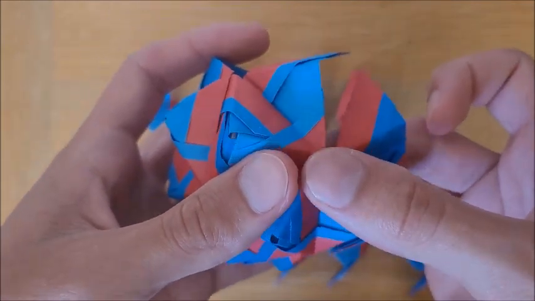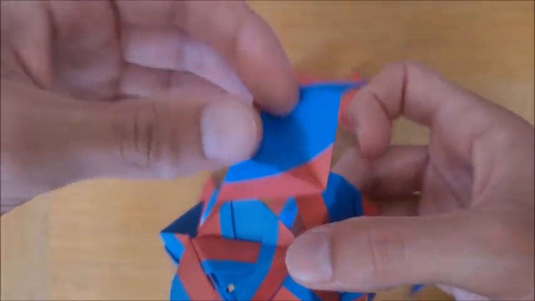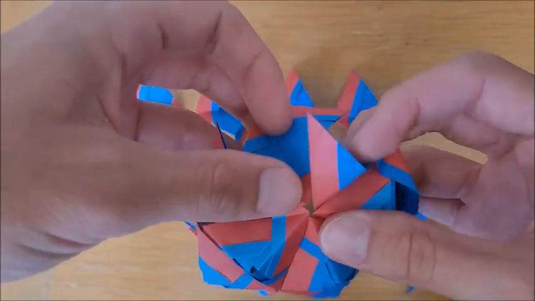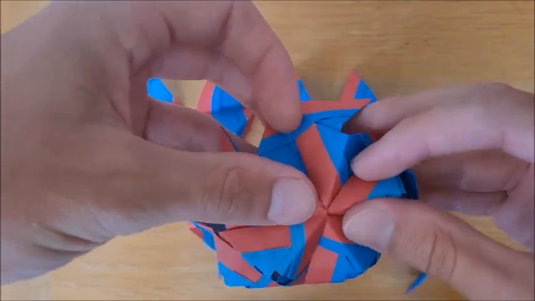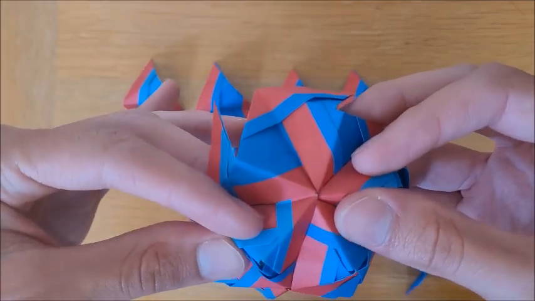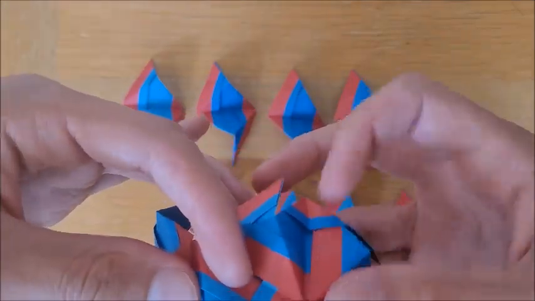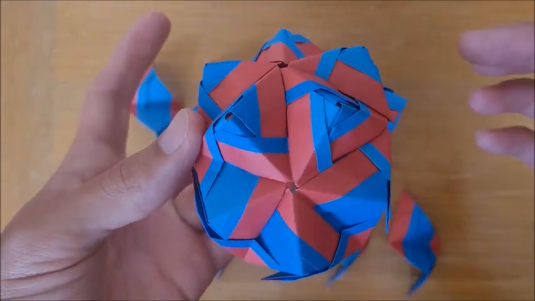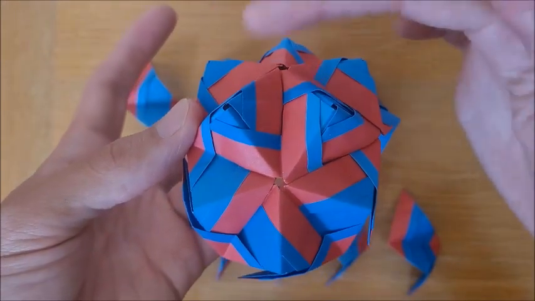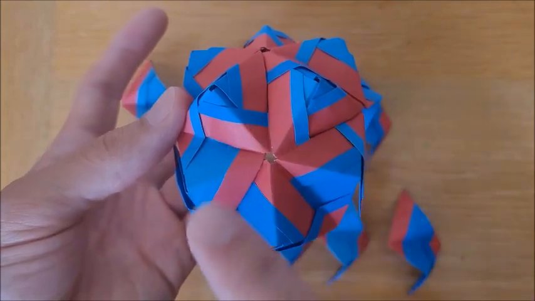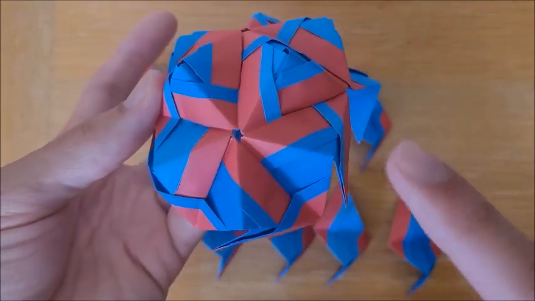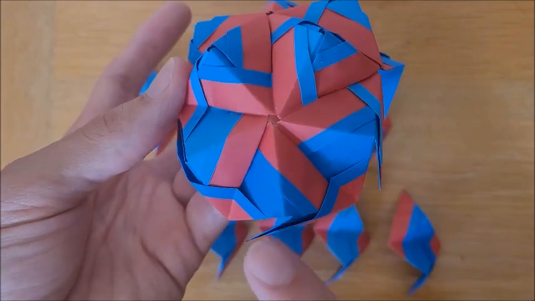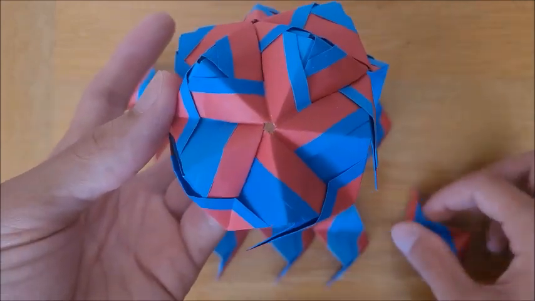Probably going to have to rotate the model a bit just to do this. That is why sometimes it does get a bit confusing to fully assemble a model on camera. Okay. So here's the one that we completed prior, and this is the group of 5 that we just completed. As you can see, there needs to be a 3rd unit here, here, and here. So let's do that.